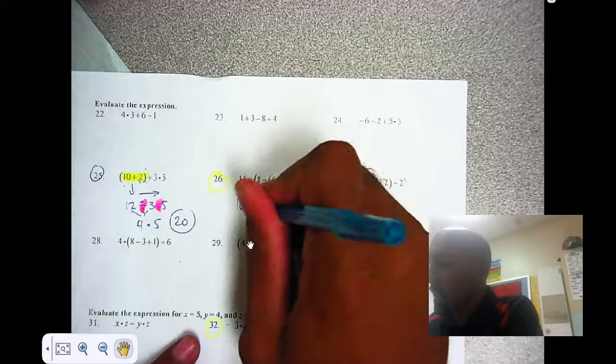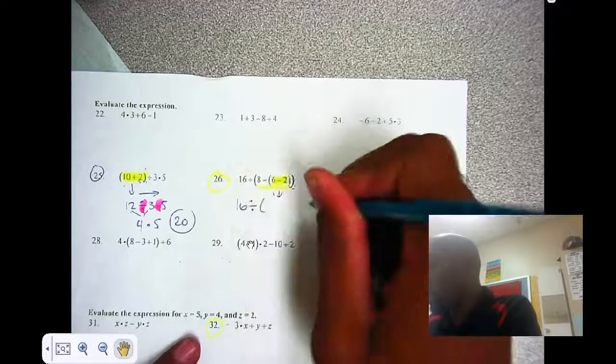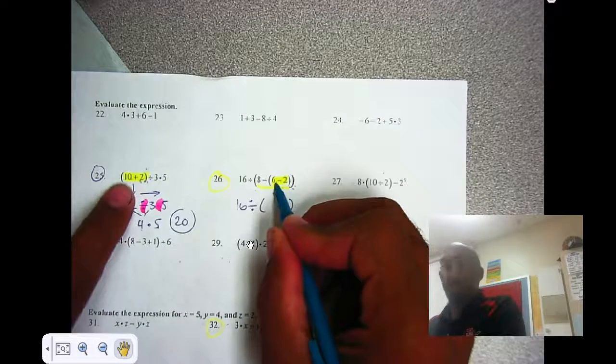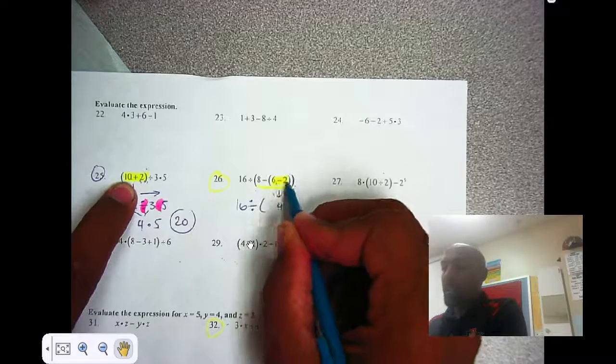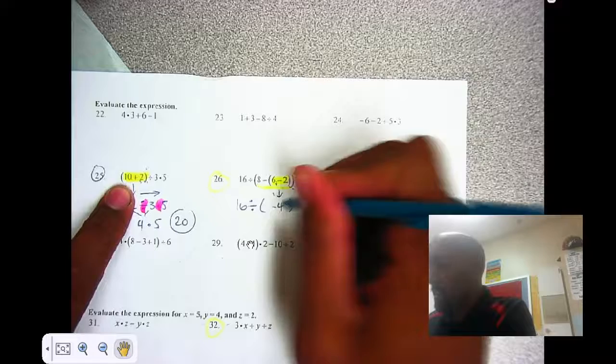16 divided by parentheses. Don't forget, we're doing the big ones now. 6 minus 2 is 4. And remember, like I said, just like over here, once you do the inside, you can take it away. Okay, so it's 4, but then we have minus and the 8.